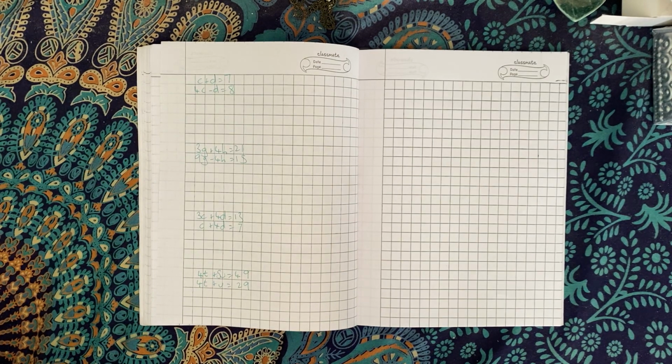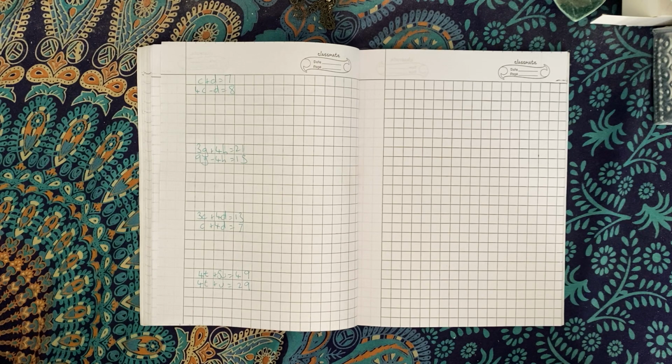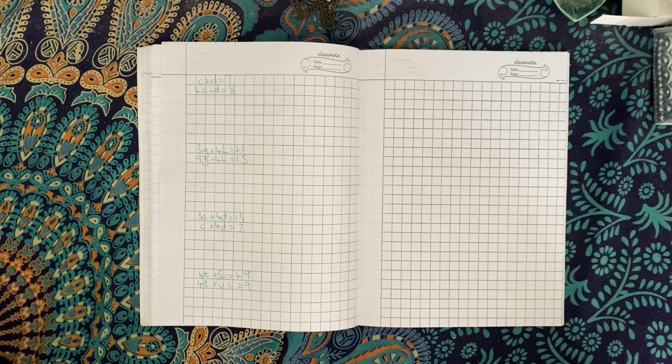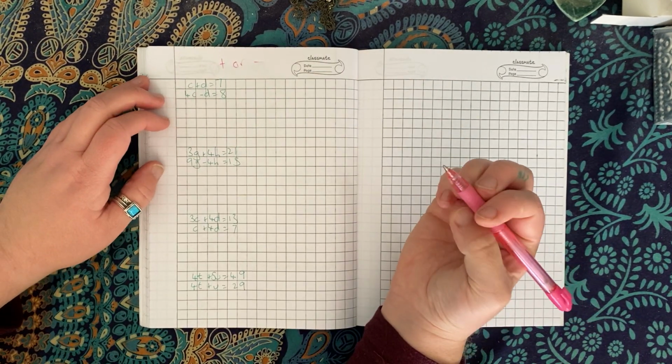All right, let's look at the elimination method of how to solve simultaneous equations, which just means that we've got two at once. Because we have two letters, we can't really do that at the same time. So we're going to solve for one letter at a time, and the way we're going to do that is by getting rid of one letter by either adding or subtracting the two equations from each other.